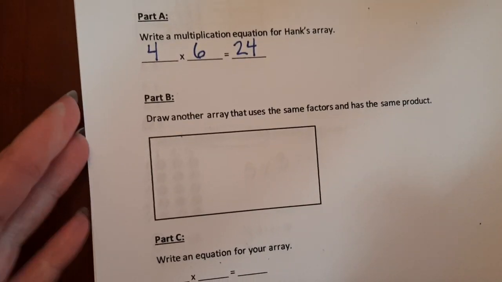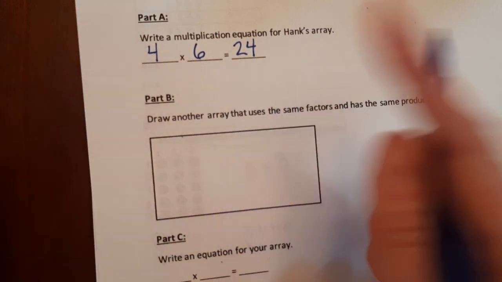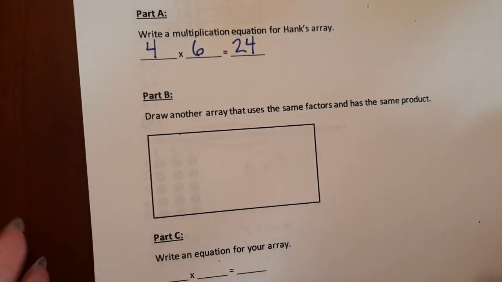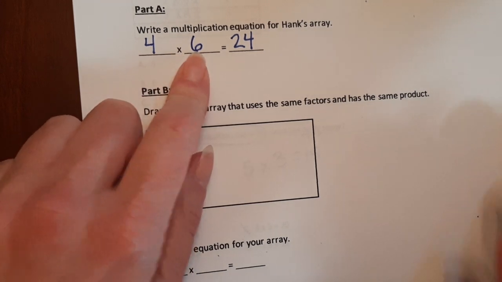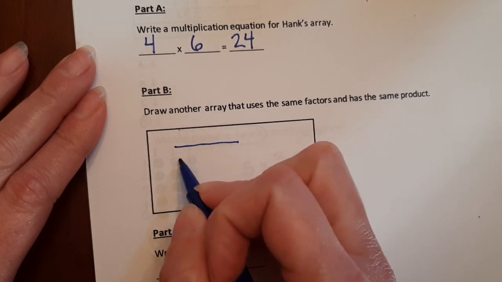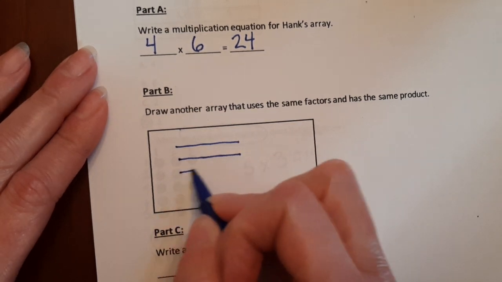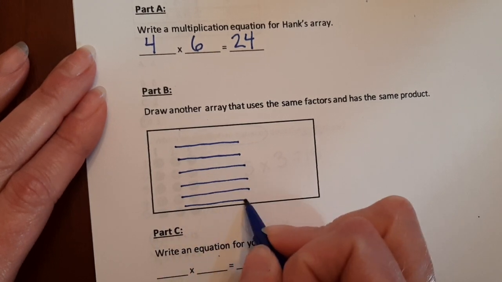Now, draw another array using the same factors and the same product. So what that means is now I'm going to use my commutative property and I'm going to flip them. So instead of there being 4 rows, there needs to be 6 rows. So I'm going to draw 6 rows. 1, 2, 3, 4, 5, 6.